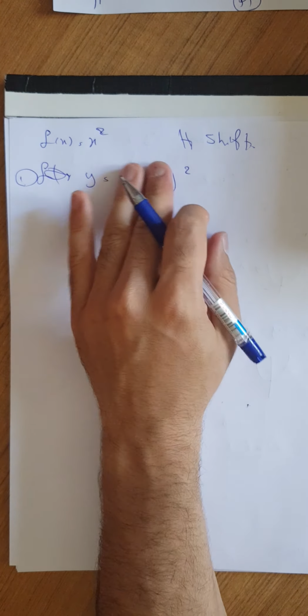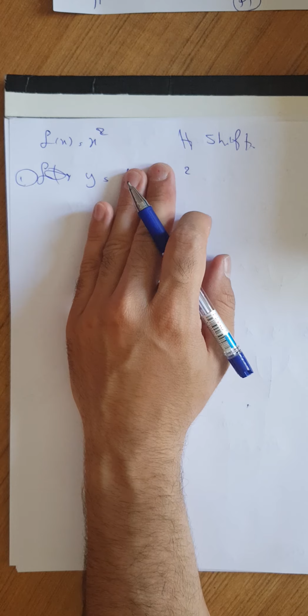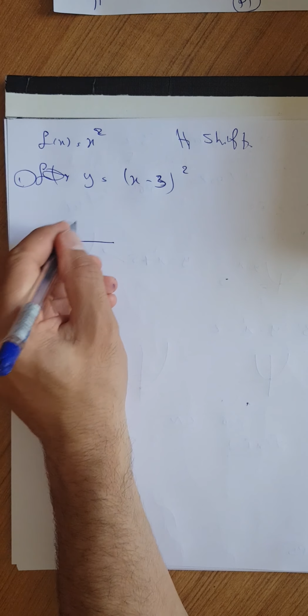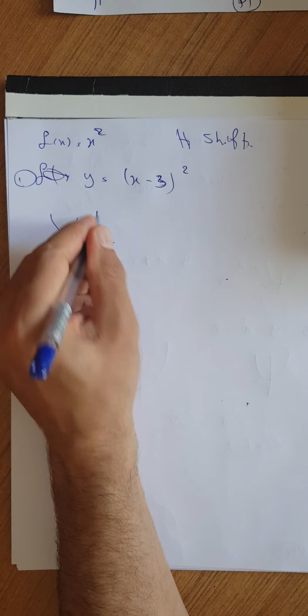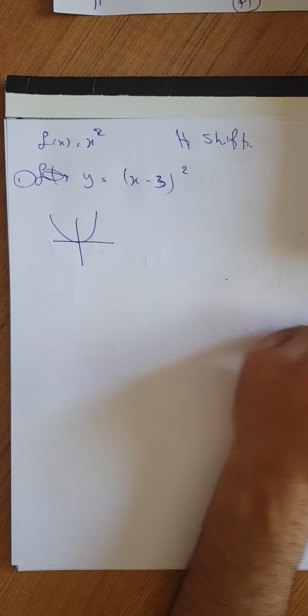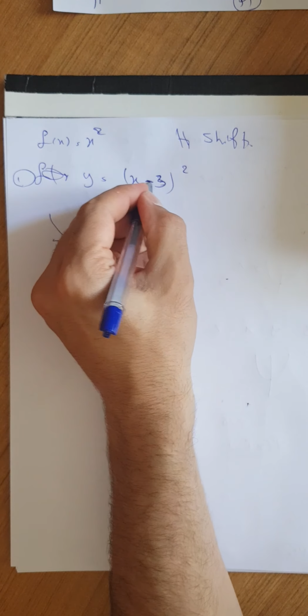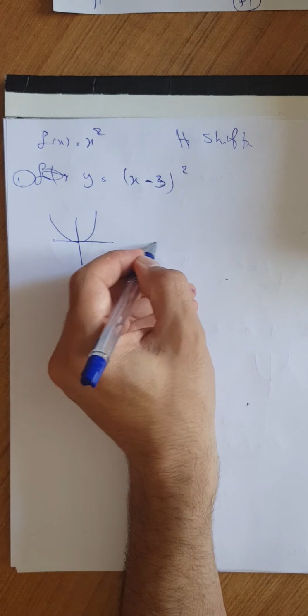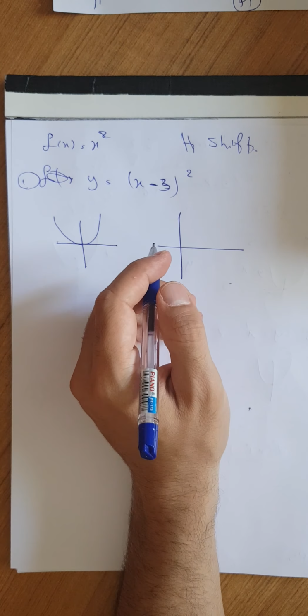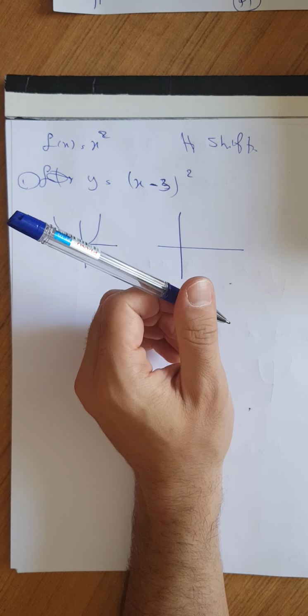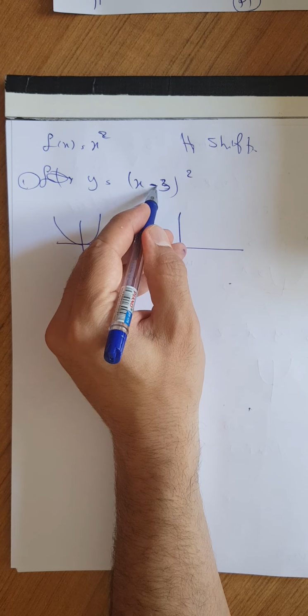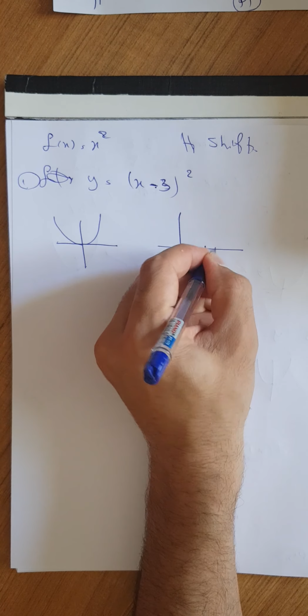You can see we have the square, so our original shape should be like that. But because I have a minus inside here, it means going to the right side by 3 units, 1 2 3.